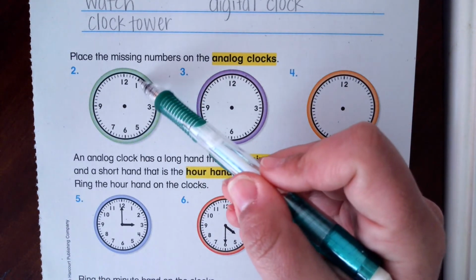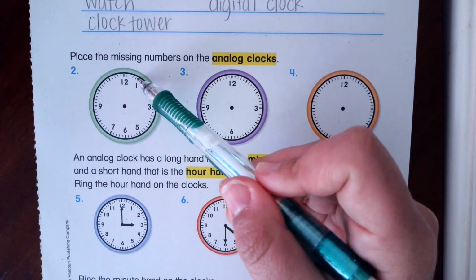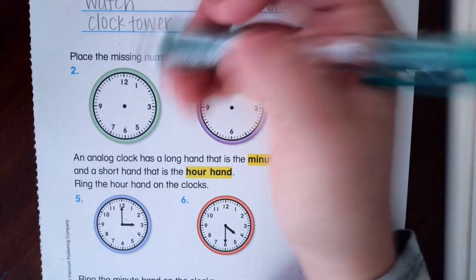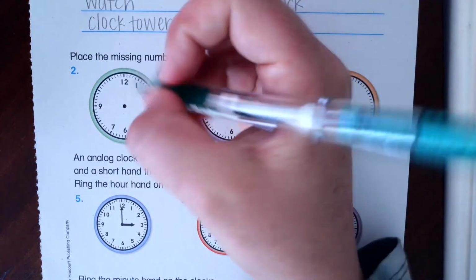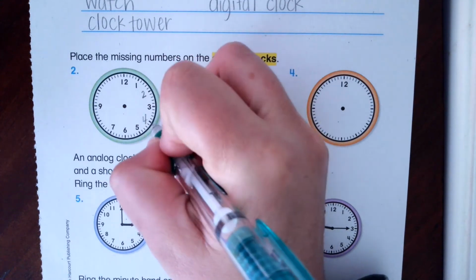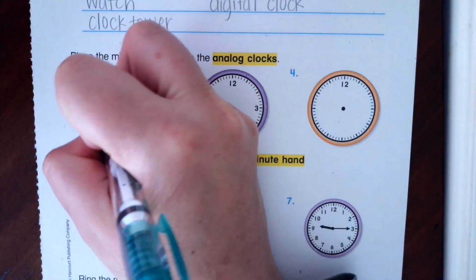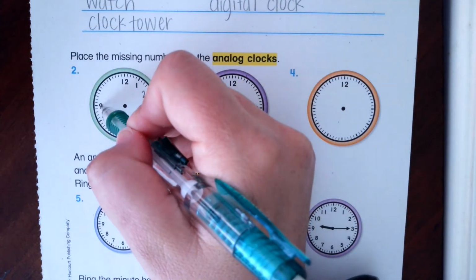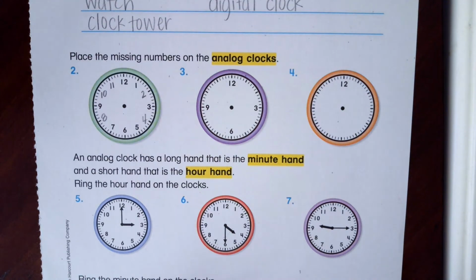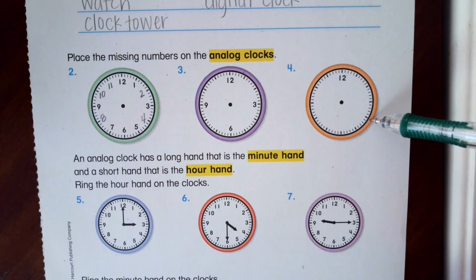And then every one of these darker lines is a number. So it goes all the way from 1 back up to 12. The 12 spot is kind of like a 0, too. So we have 12, 1. So in here we'd have a 2. Right here we'd have a 3 and then a 4. A 5, 6, 7, and an 8, a 9, a 10, and an 11. So I would like you to carefully complete number 3 and number 4.